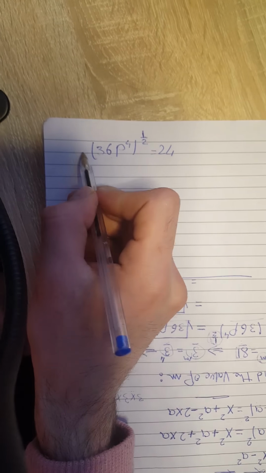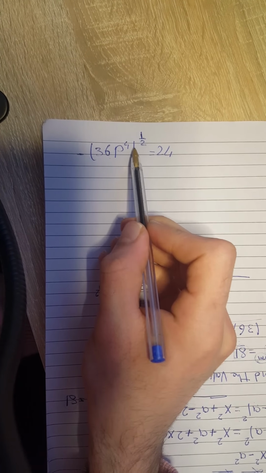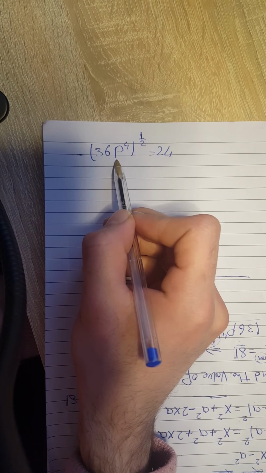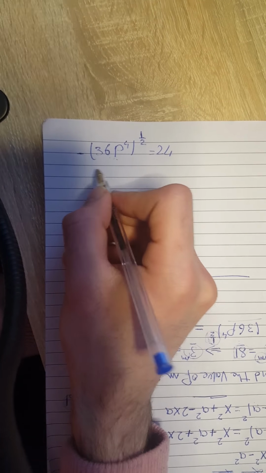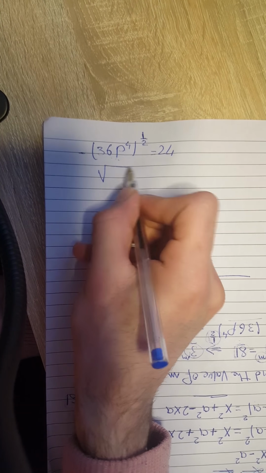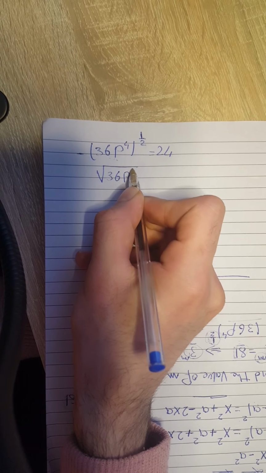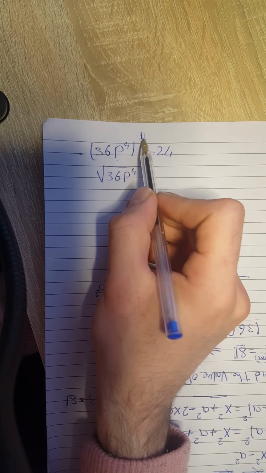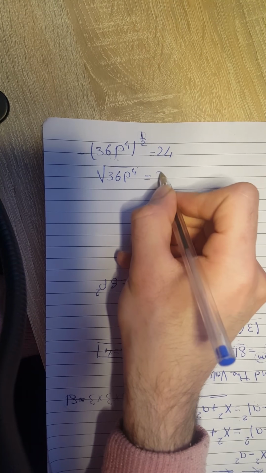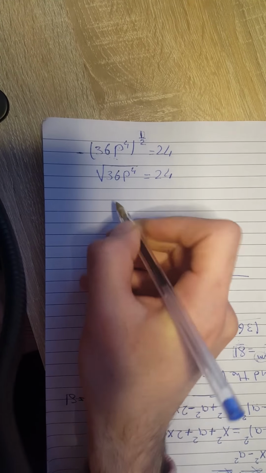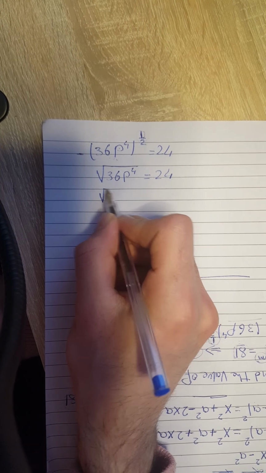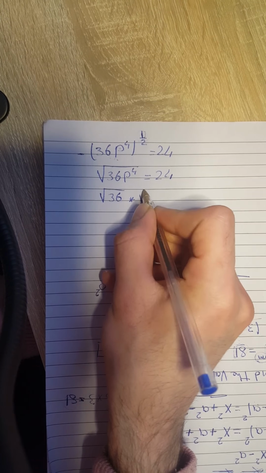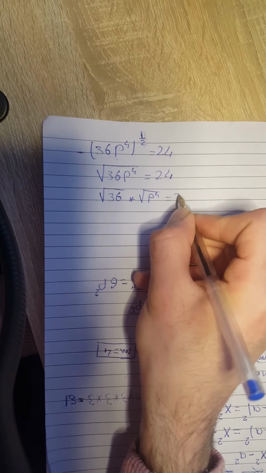And I've got this exercise: 36p to the power 4, all to the power half, equal to 24, and they want the value of p. So what can we do? As we know, 36p to the power 4, and I can make it a root, because it can be written like that, equal to 24. And now we can divide it into two parts, 36 and p to the power 4, equal to 24.